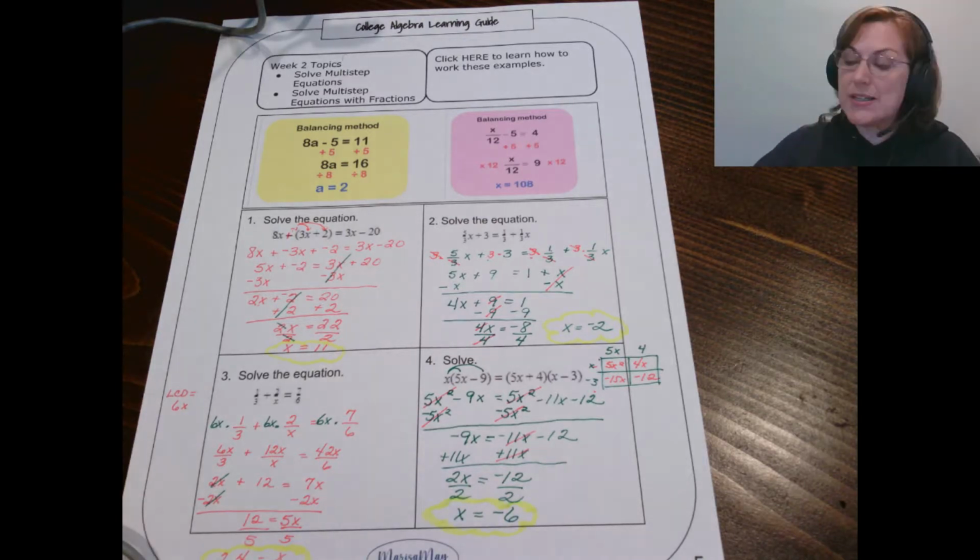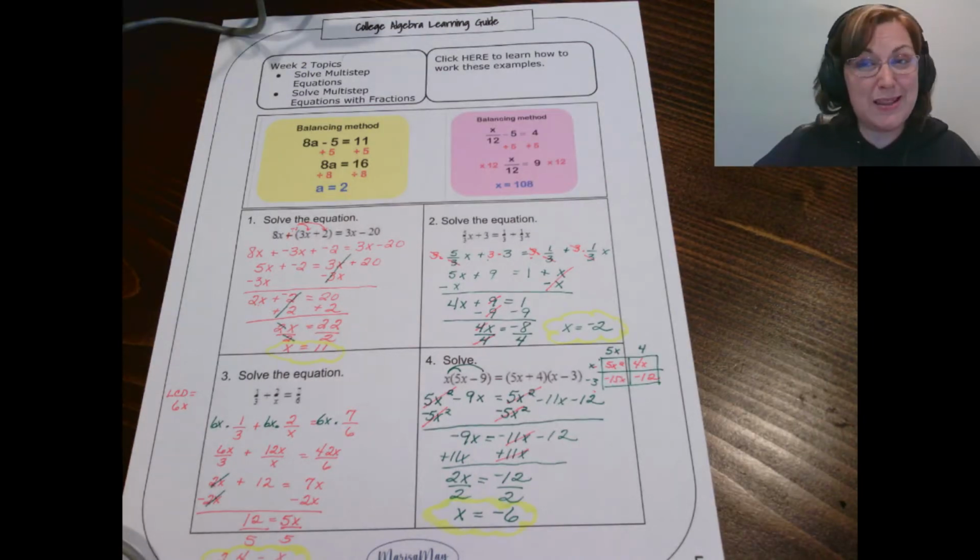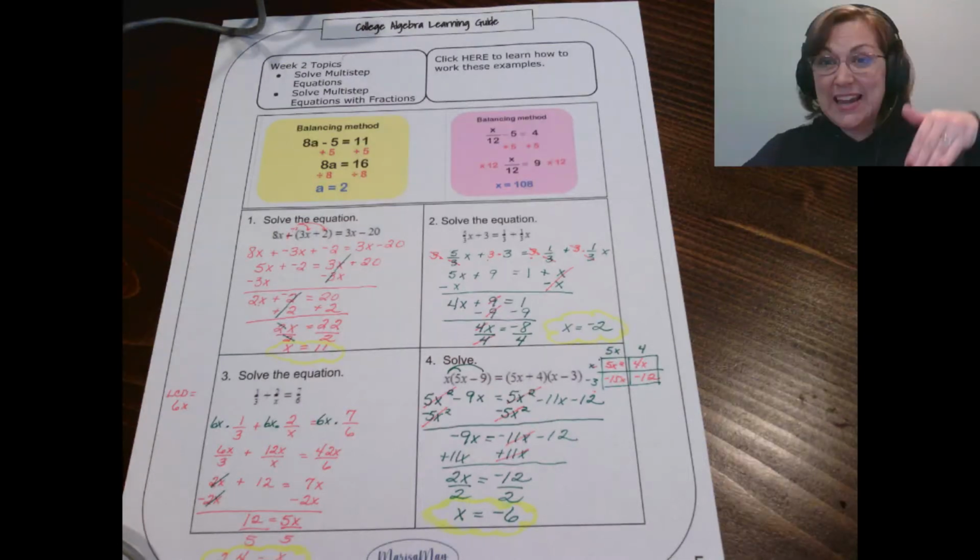So I hope this helps you with solving multi-step equations as well as equations with fractions. Really use that strategy of multiplying by the common denominator. That way you can get rid of the fractions and make the equation a little bit simpler to solve.